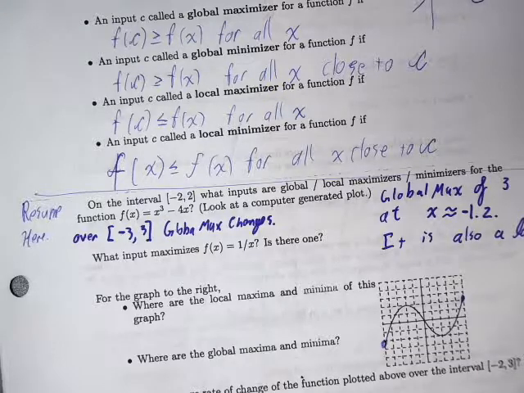Looking at this graph, is there a single y value which is bigger than every other y value on the graph? Well, here it looks like that's the maximum, but does it actually attain a value that's bigger than that? Yeah, a little bit closer to 0 would get bigger. So this doesn't attain any maxima.